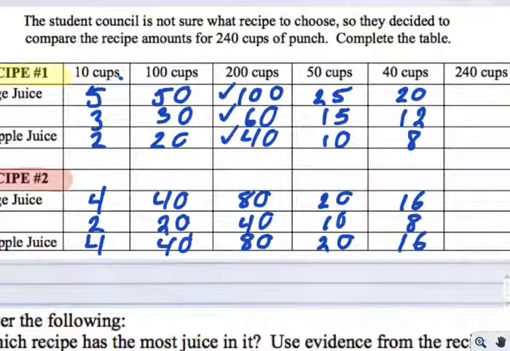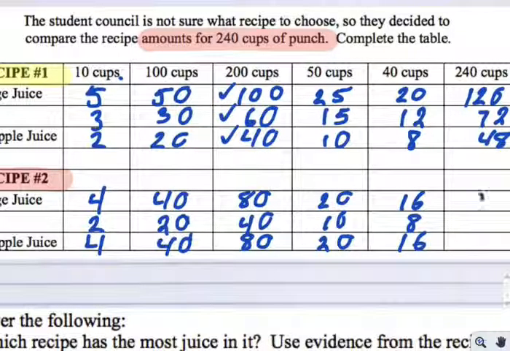The very last column says 240 cups. And remember, this is the amount that we actually want to make for the recipe. So this is an important thing to get right. I can do this simply by combining the 200 cup column with the 40 cup column. So in my first row, 100 plus 20 is 120. 60 plus 12 is 72. 40 plus 8 is 48. Moving down, 80 plus 16 is 96. 40 plus 8 is 48. And 80 plus 16 again is 96.